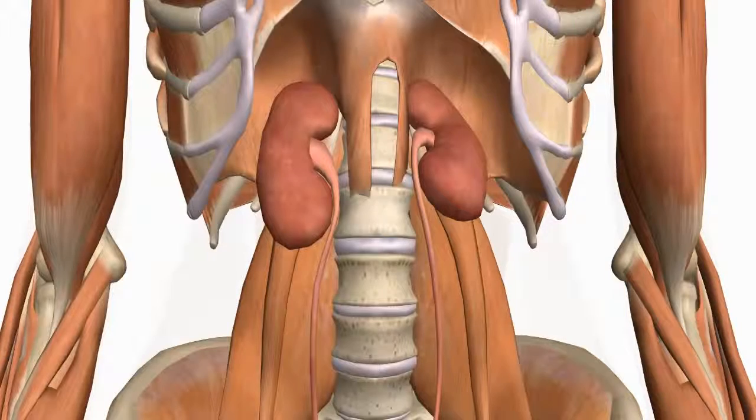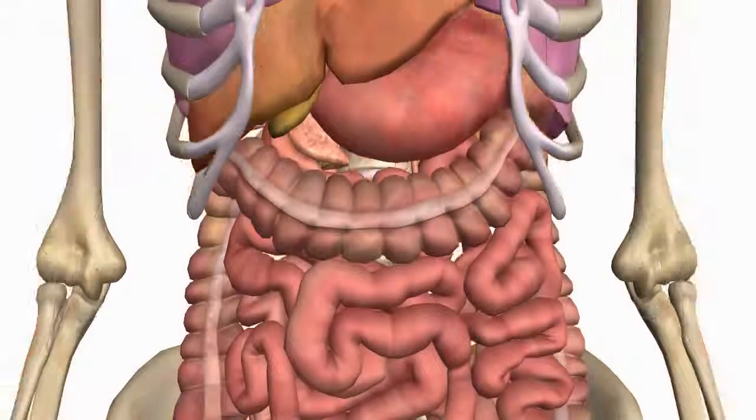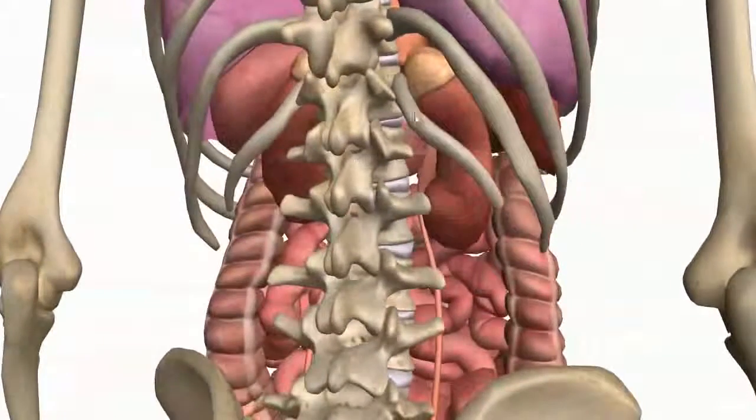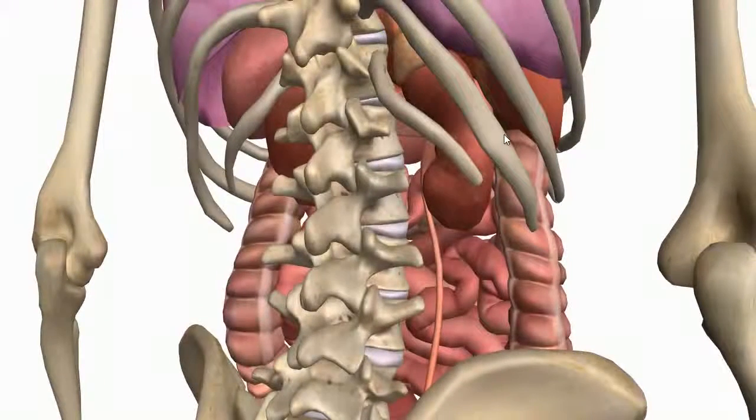So if I bring in the rest of the abdominal organs, fade away the muscles again, we can see how the kidneys sit behind these organs. So they sit quite far back in the abdomen, on the posterior abdominal wall. And the kidneys are retroperitoneal, so they're not contained within the folds of peritoneum, which some of the other organs of the abdominal cavity are.